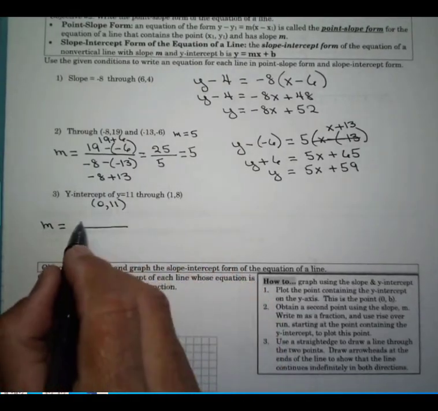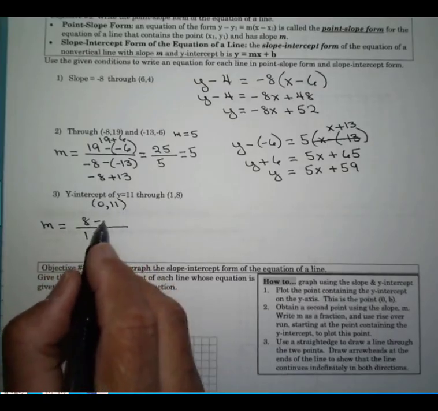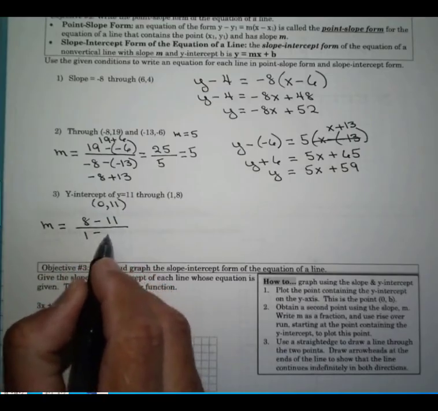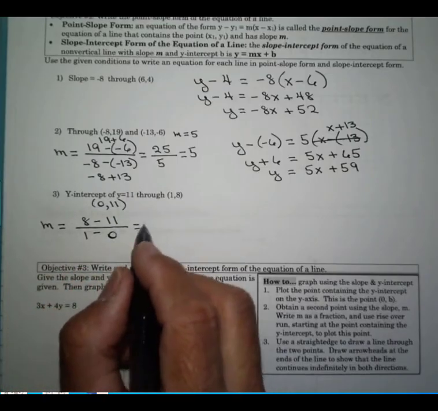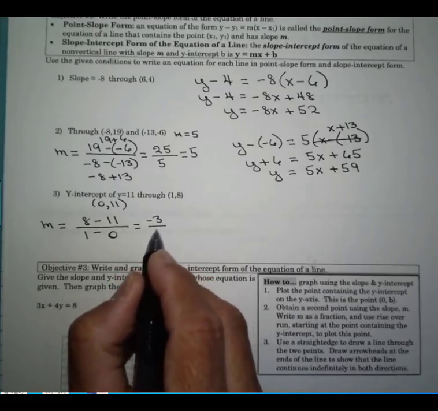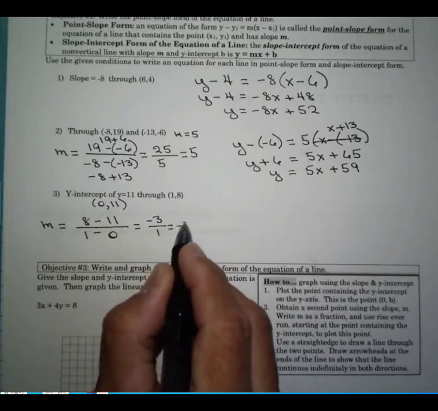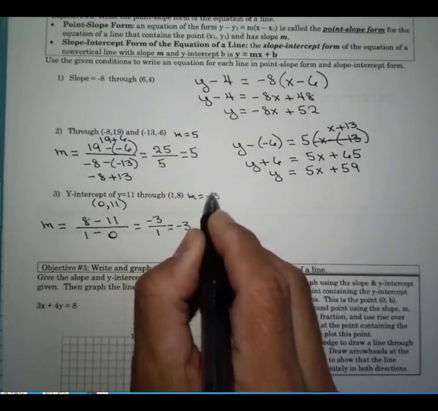I'll start with this one, and I'll say I have a y value of 8, an x value of 1. I'm going to subtract this one with a y value of 11 and an x value of 0. And I end up with a slope that looks like a -3 over 1, which would be a slope of -3. So I'll write that down. M is equal to -3.